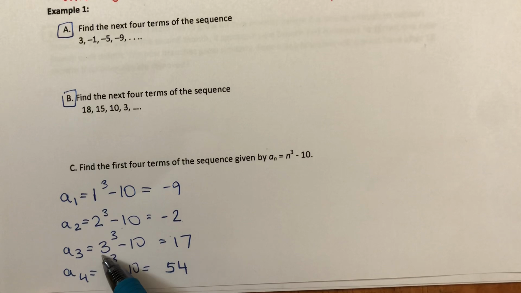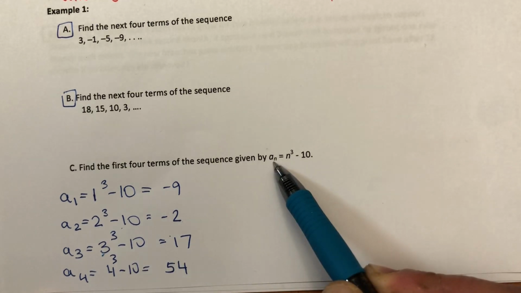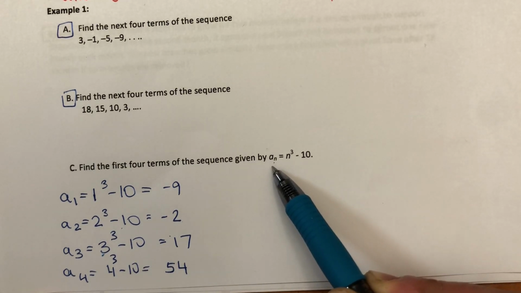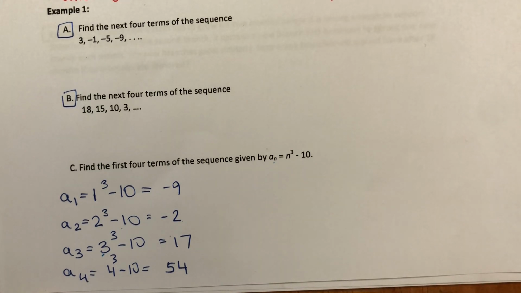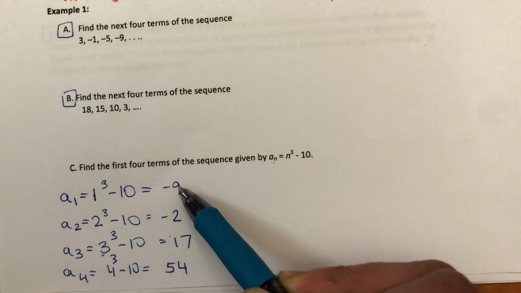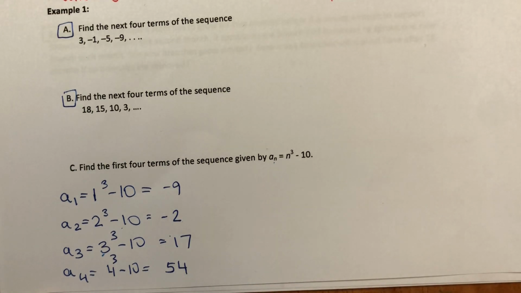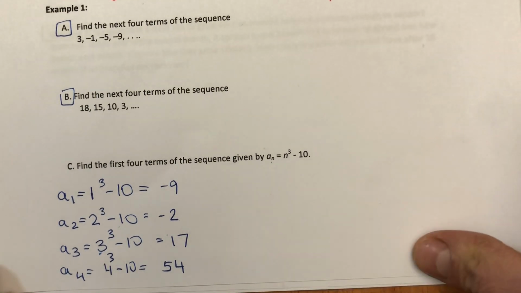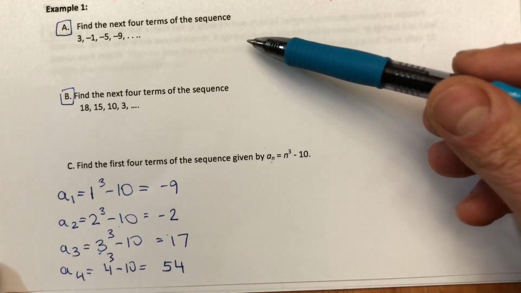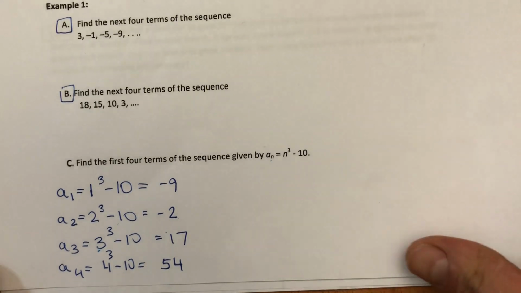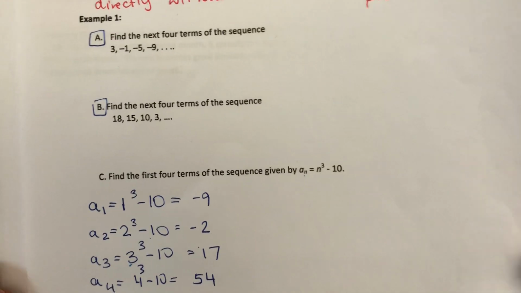And so on. In place of n, I am plugging in whatever term I am looking for. So I do not need to know the previous term in order to find the next one. And here is my answer. I found the first four terms of our sequence. On this page, we will do A and B. Those should be pretty straightforward.